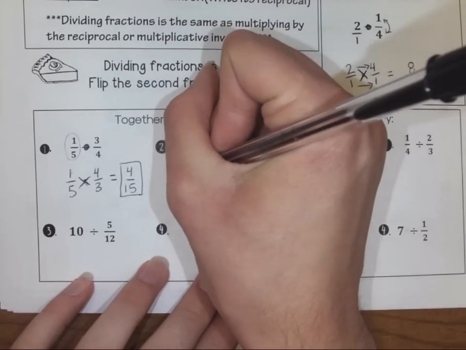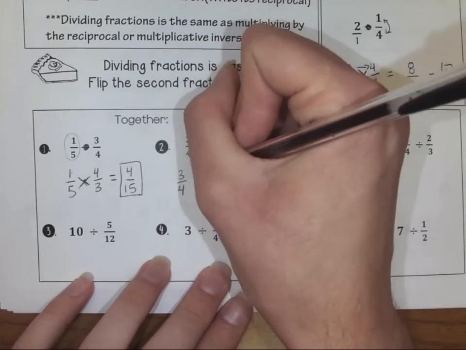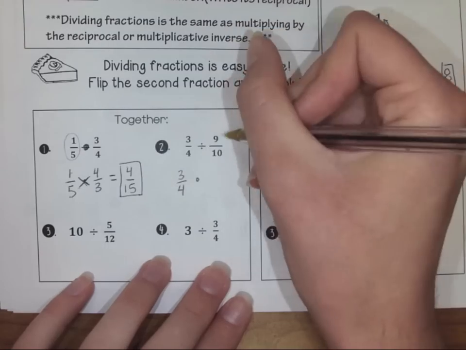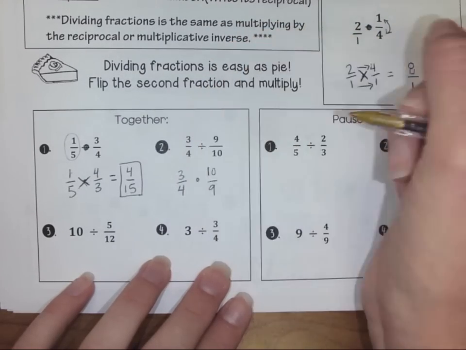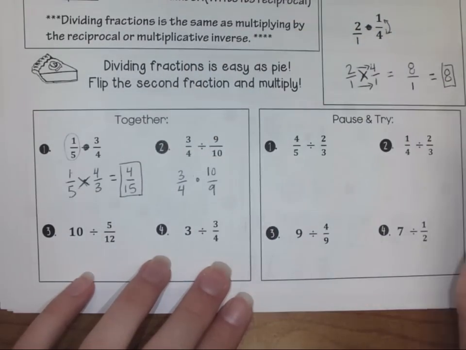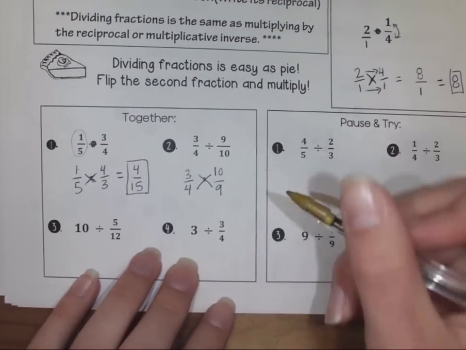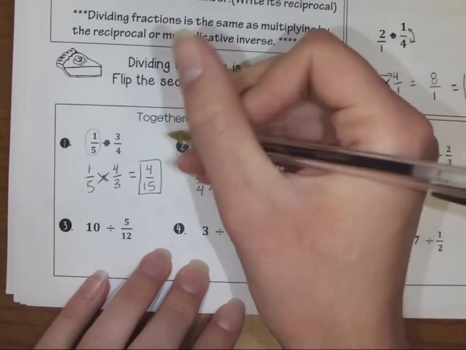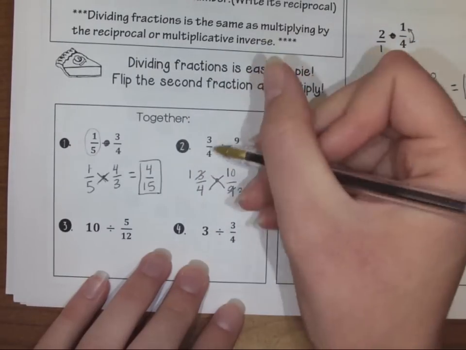I'm going to keep my 3/4. I'm going to change or switch my division to a times, and I'm going to flip this so I get a 10 on top and a 9 on the bottom. And now I'm ready to multiply. So to multiply, I want to cross simplify. 3 and 9 simplify. When I divide both of those by 3, I get a 1 right here. 9 divided by 3 is 3.